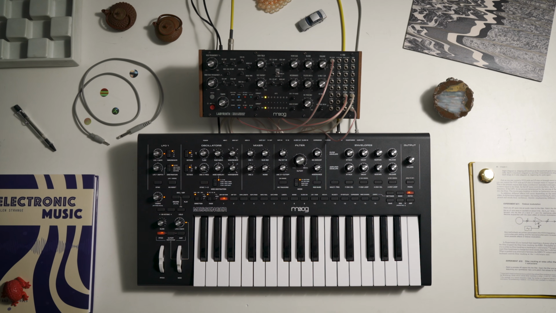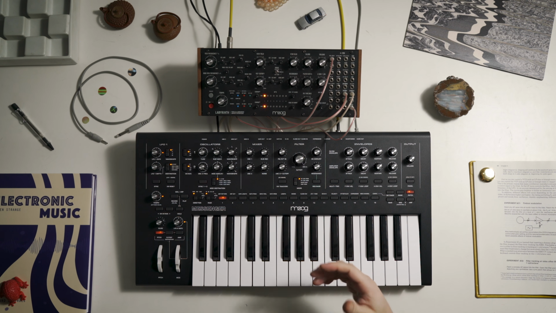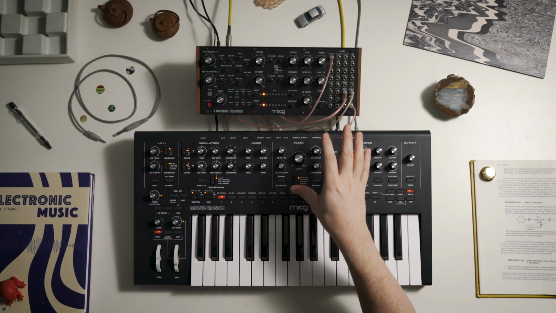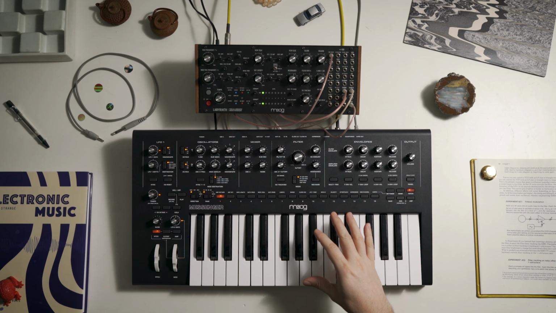In today's video, we're going to be exploring Messenger, and in particular, we're going to focus on how we can use interconnectivity with the second instrument to enhance the functionality of Messenger.